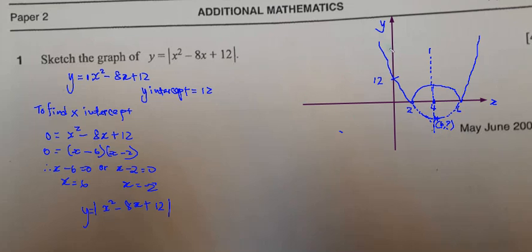Very simple. This lowest point here still falls into the equation y equals x squared minus 8x plus 12.